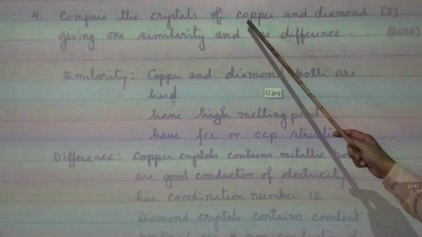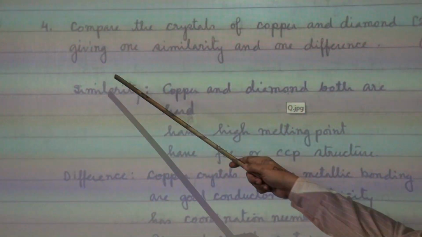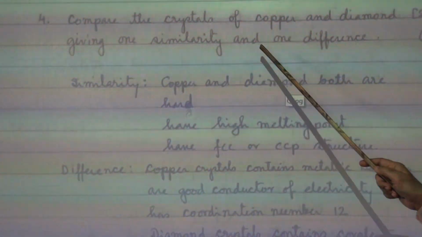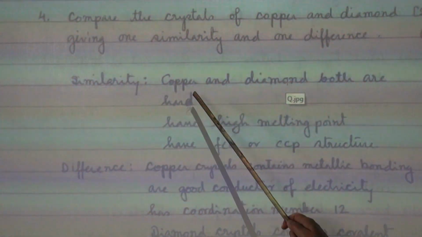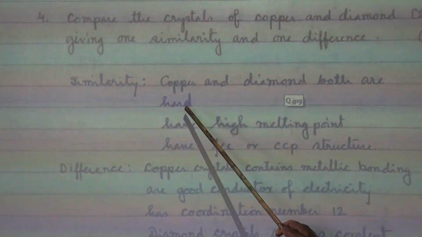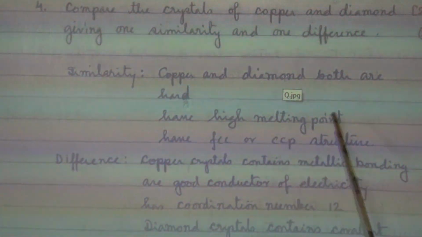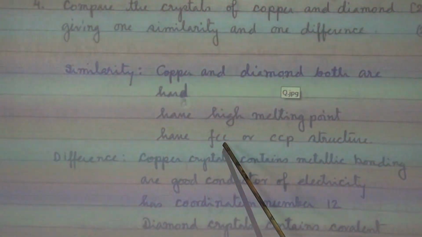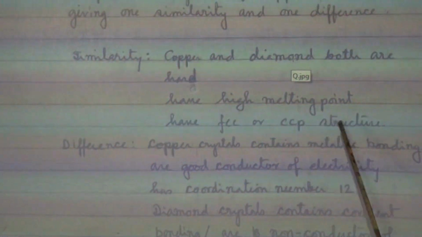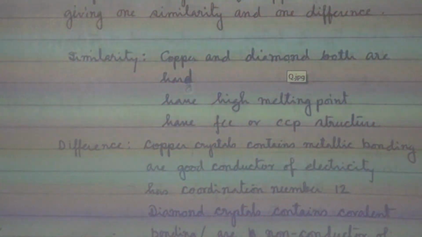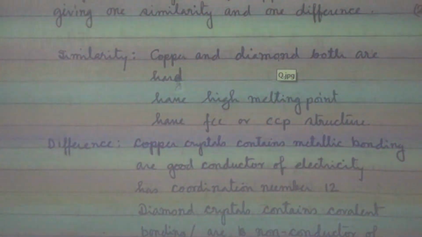Next. Compare the crystals of copper and diamond, giving one similarity and one difference. See, first the similarity. Copper and diamond both are hard, have a high melting point, and have a face-centered cubic or cubic close-packed structure. See the difference.